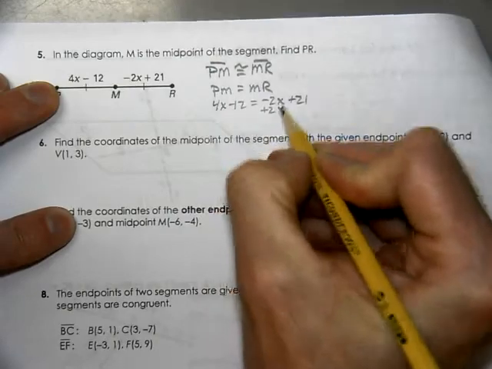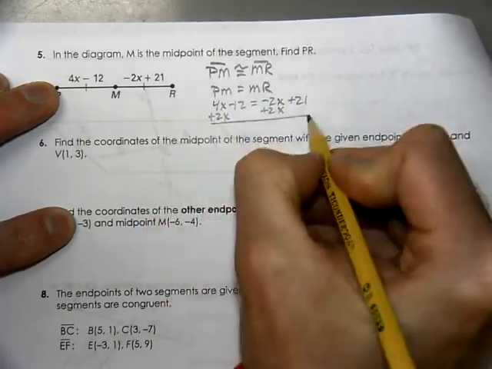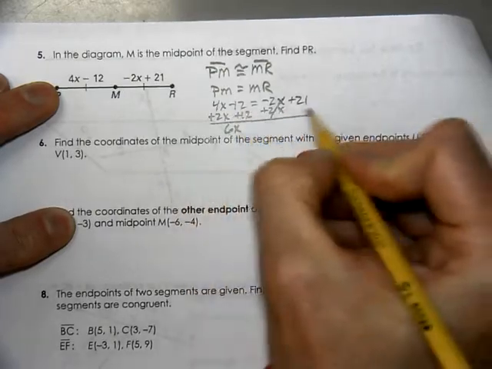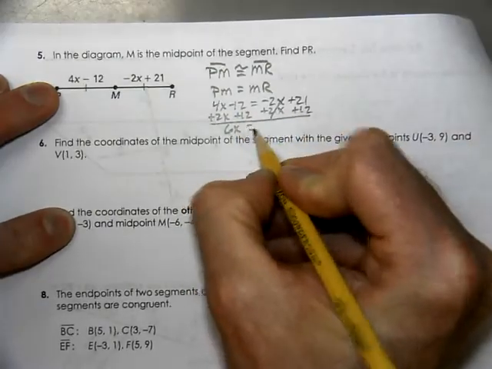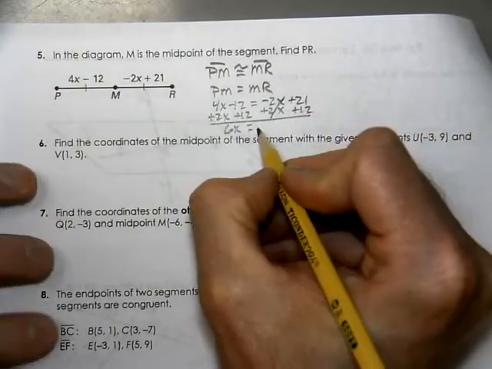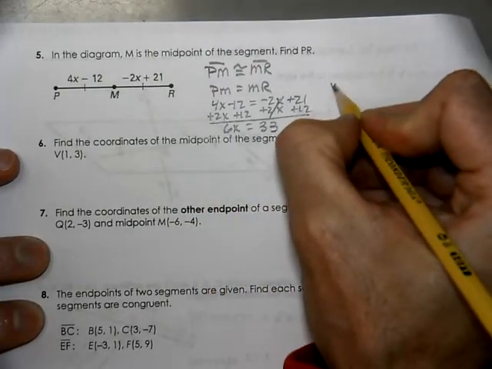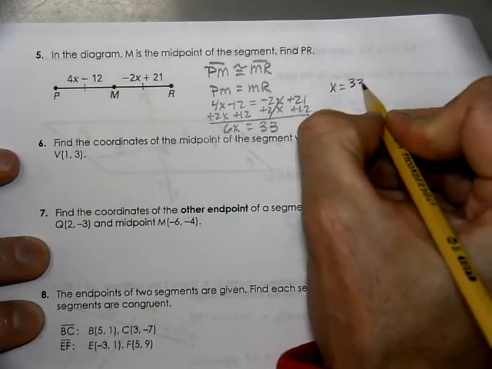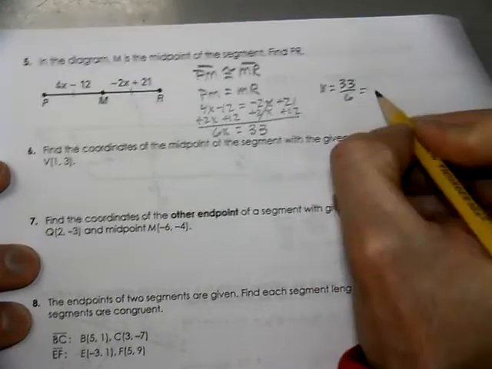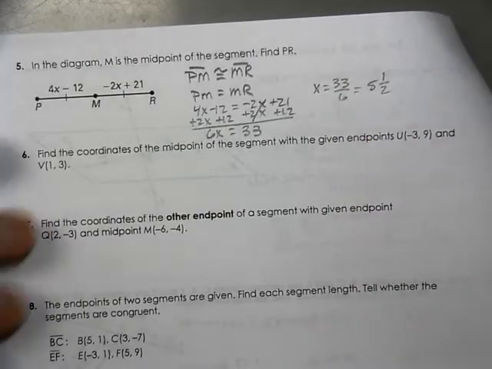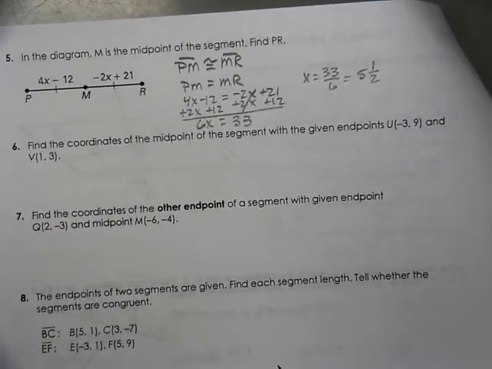Do the math across, and we get 6x. Add your 12 across, and that looks like that's 33. So x is going to be 33 divided by 6, which goes in there 5 3/6, or 5 1/2. Again, that's the length of x.